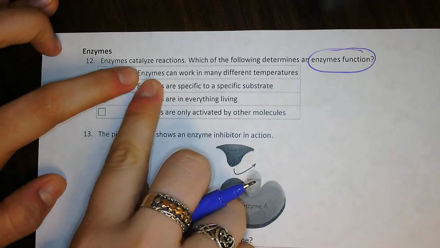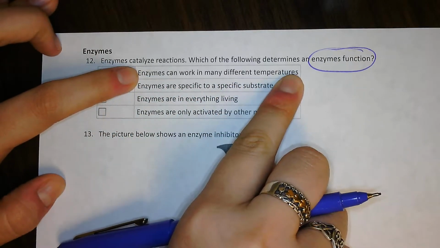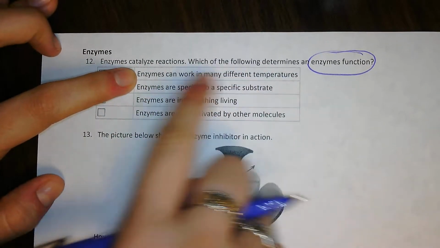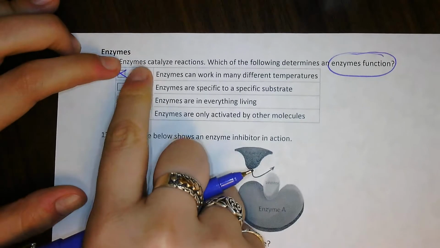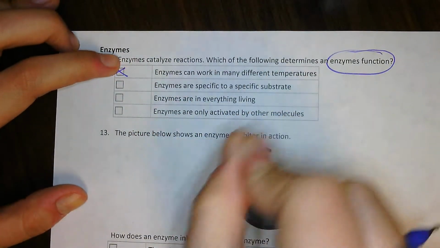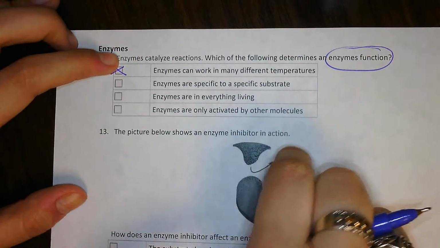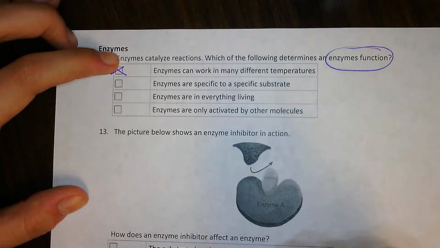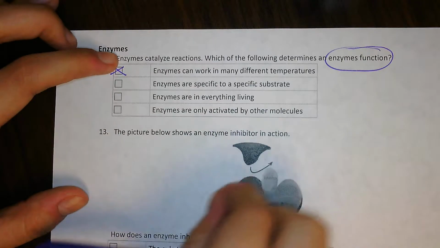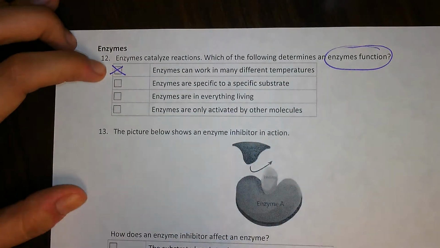So 1. Enzymes can work in many different temperatures. This doesn't really tell me how the different temperatures determine the function, and this is actually not true. Enzymes work at only very specific temperatures. If you put them in a place that is too hot, they'll stop working, they'll die, they'll denature. If you put them in a place that's too cold, they'll die, they'll denature.